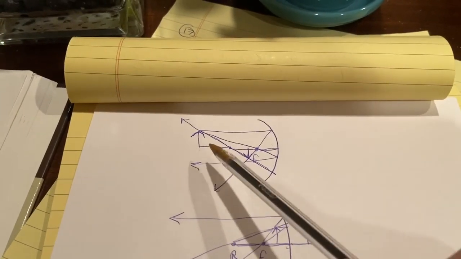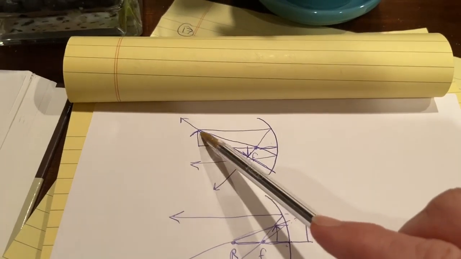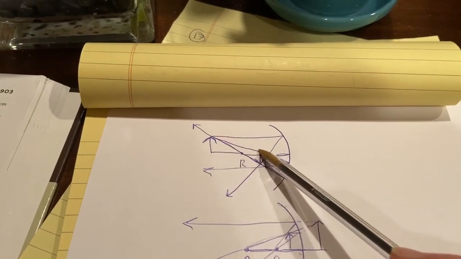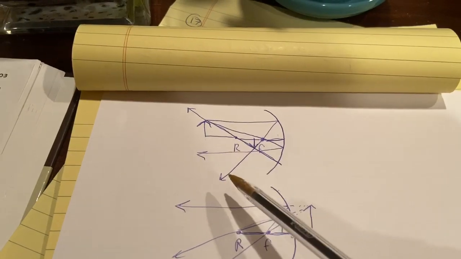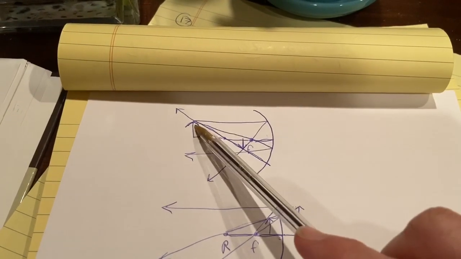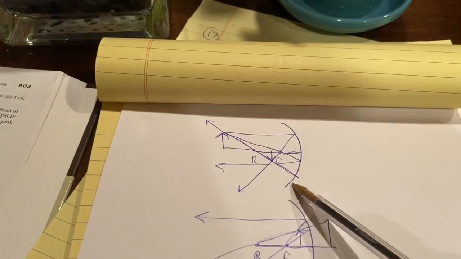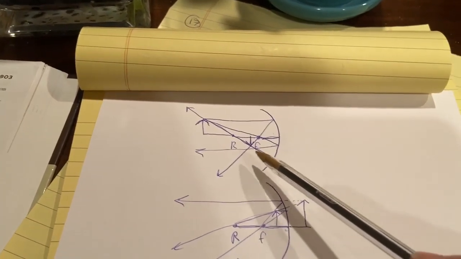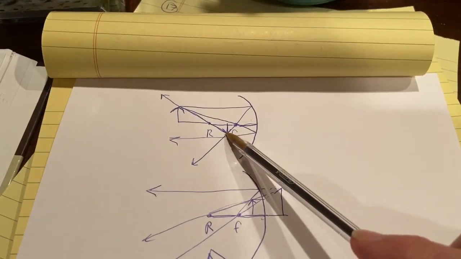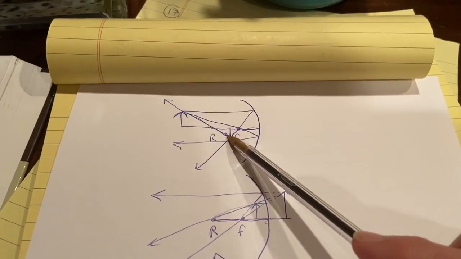A second ray does the opposite. That ray comes from the top of the object, goes through the focus, and is reflected out parallel. And finally, the third ray goes through the radius of curvature, hits the mirror, and gets bounced back out through the radius of curvature. Where those rays intersect is where your real image will be.